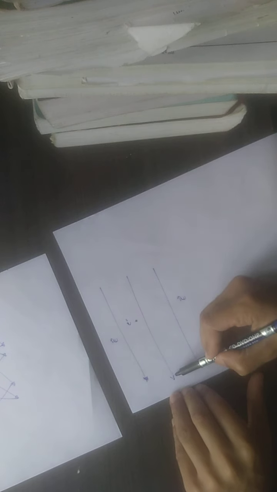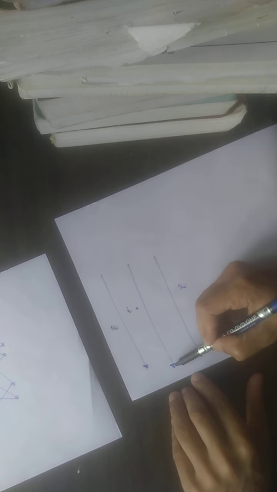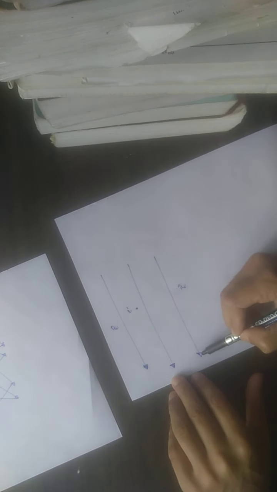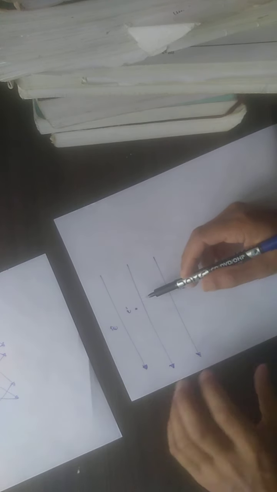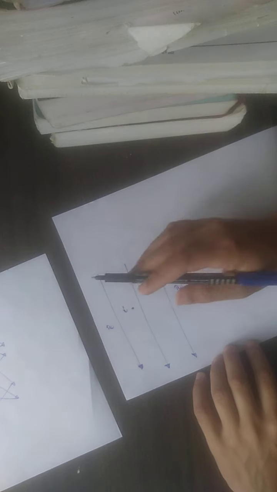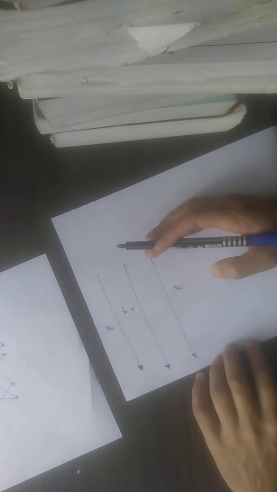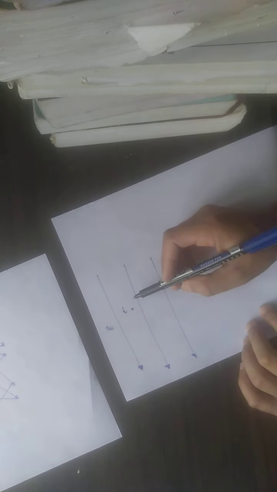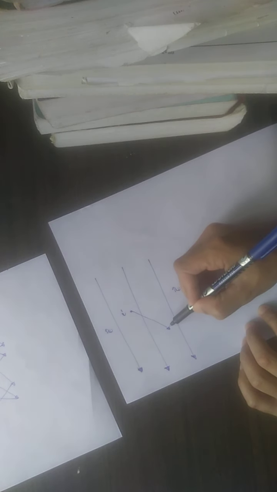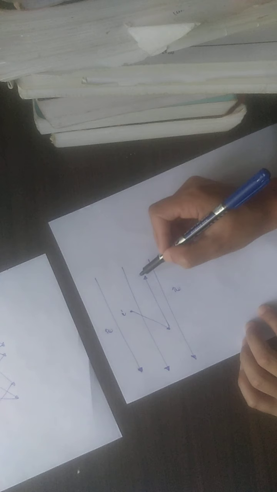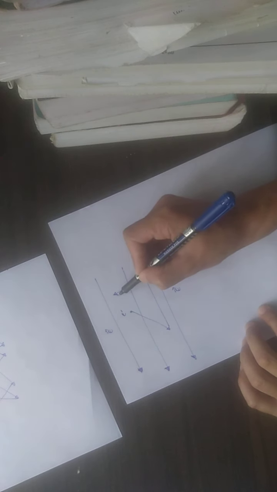So when you place this electron in an electric field, its trajectory will be affected. How is it affected? Suppose an electron has a random thermal motion like this.